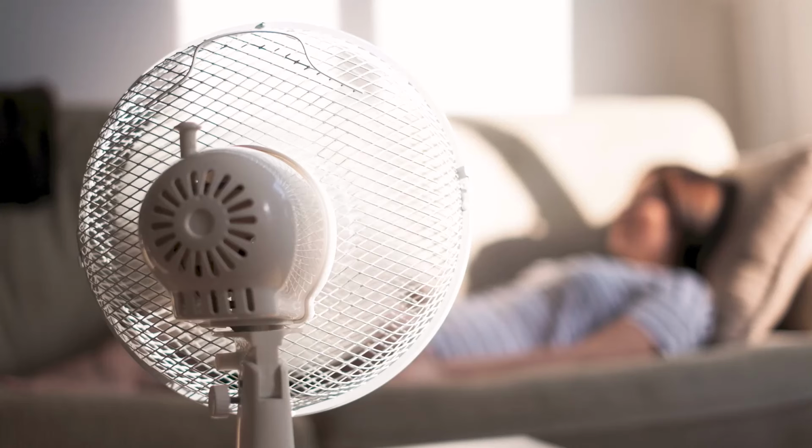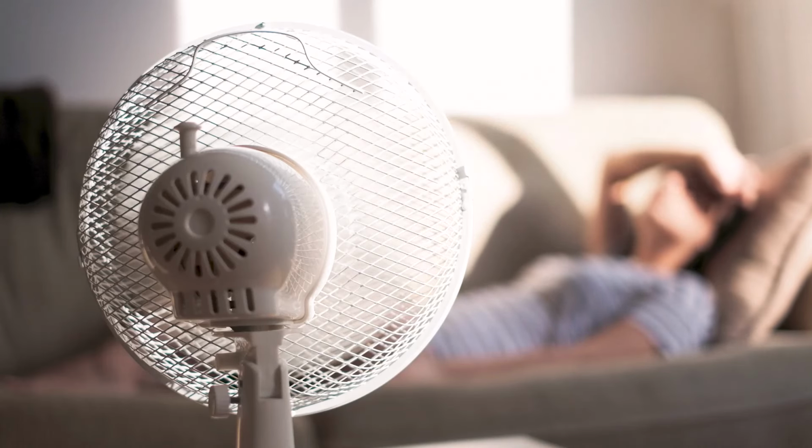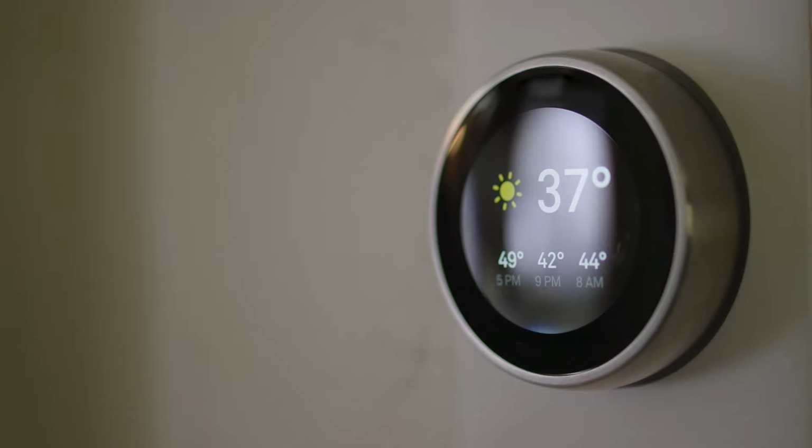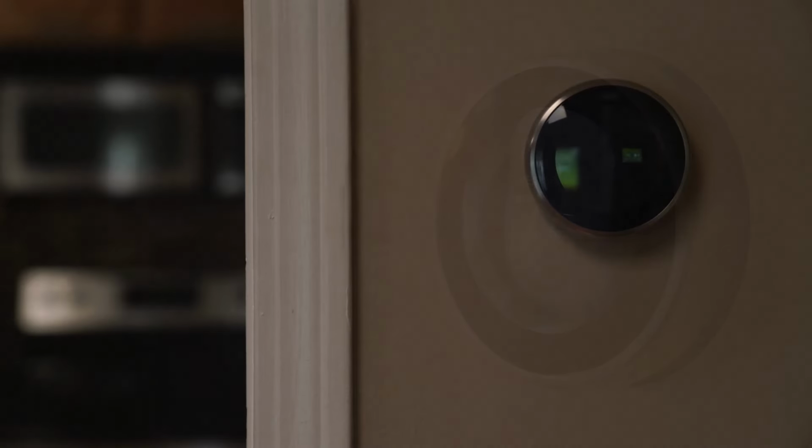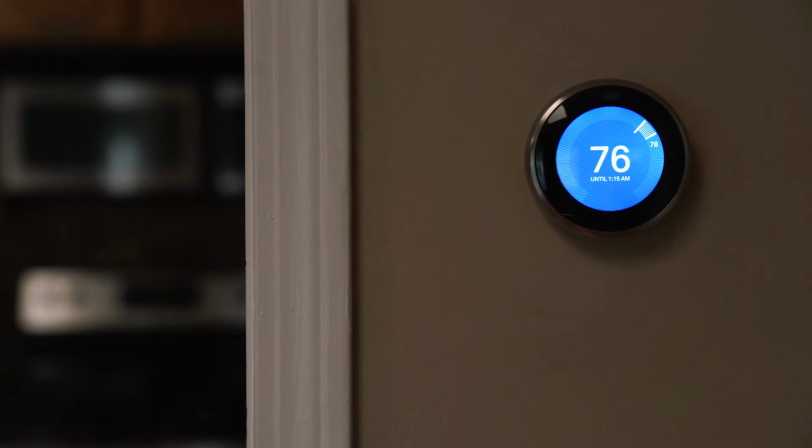Imagine sitting in your room on a warm afternoon. As the temperature rises, the fan beside you automatically speeds up to keep you comfortable. And when it cools down, the fan quietly slows down, saving energy, all without you touching a button. This is not just convenience, it's smart automation.